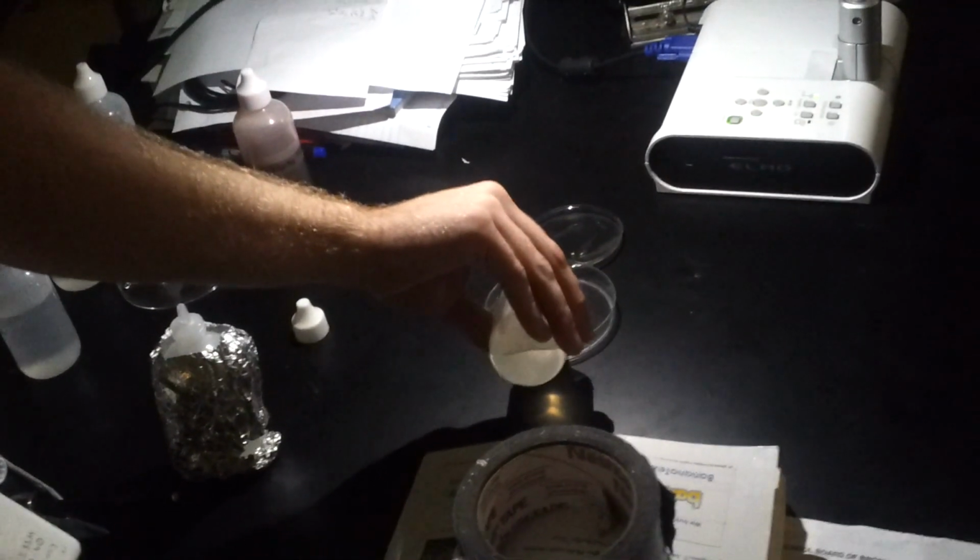So malonic acid's in. Now I'm going to add the sulfuric acid. So we got 2 acids.